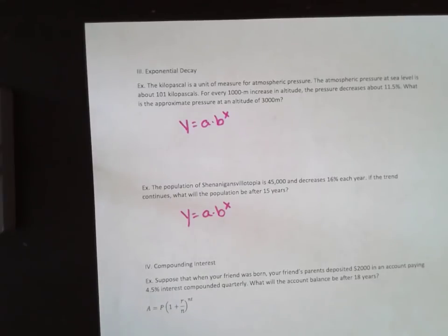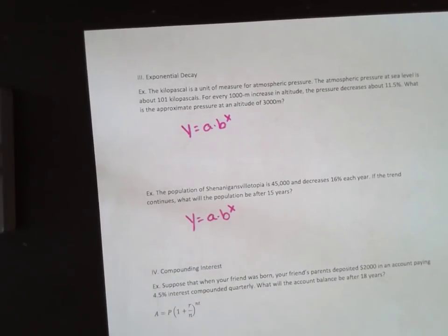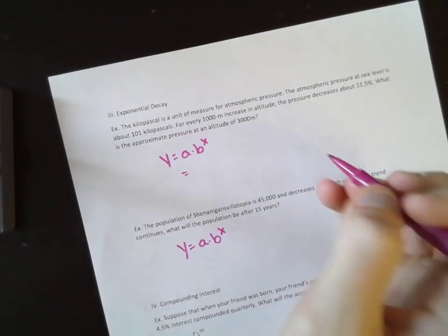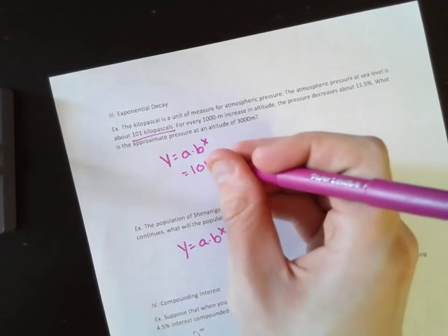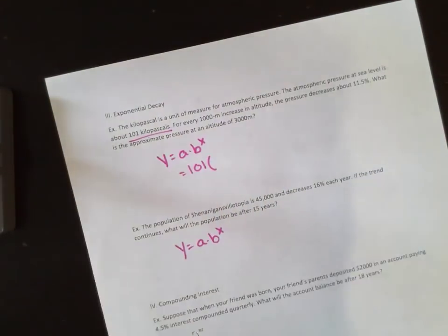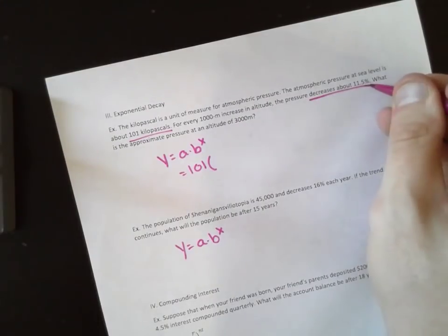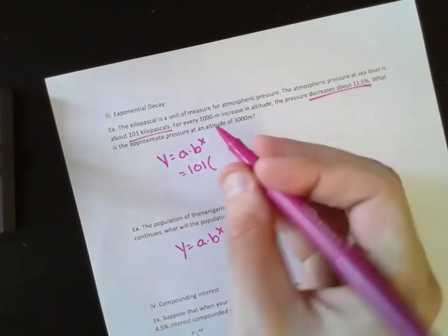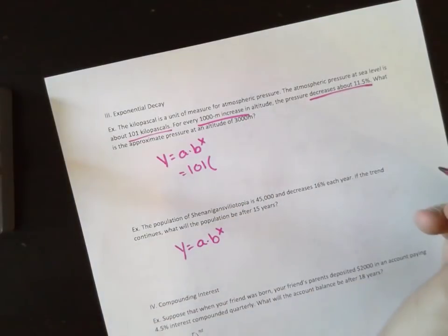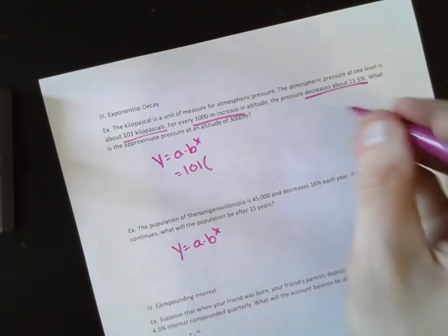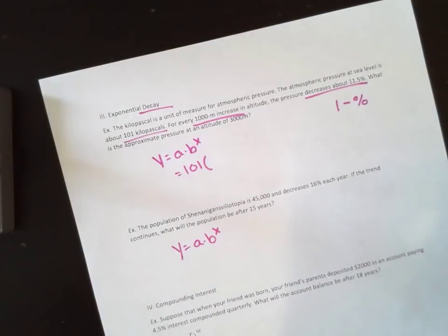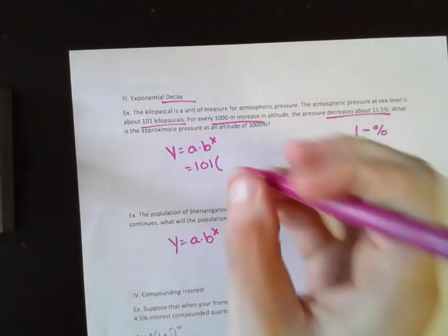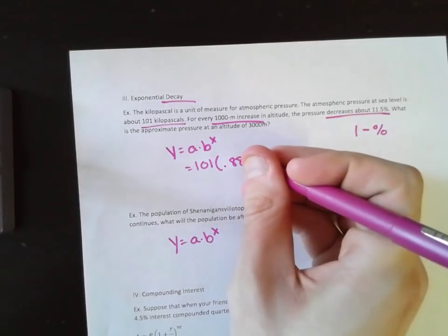So you can hit the pause button, do these on your own, but the majority have already done them, so I'm going to go through these pretty quickly. If I'm looking for my starting value, it's going to be 101 kilopascals. If I'm looking for my decay rate, it says that it decreases about 11.5% for every 1,000 increase in altitude. So if I do 1 minus the percent here, since we have a decay, I'm going to have 0.885.